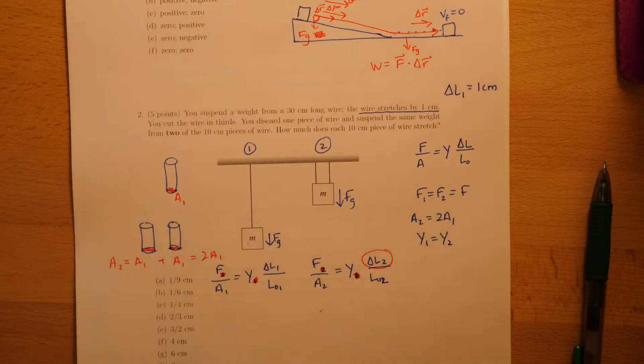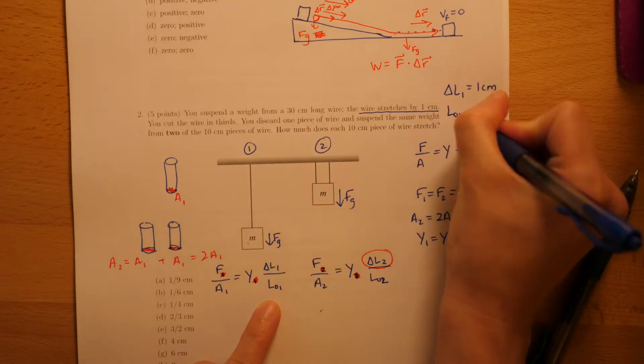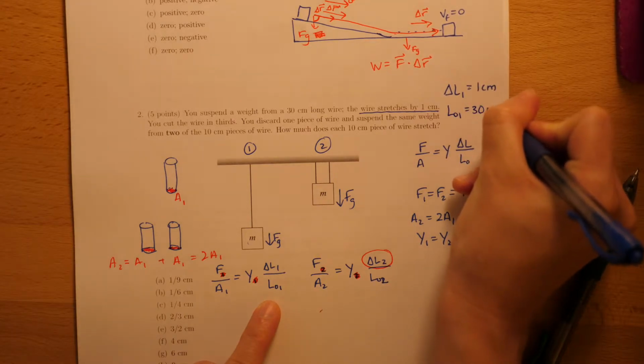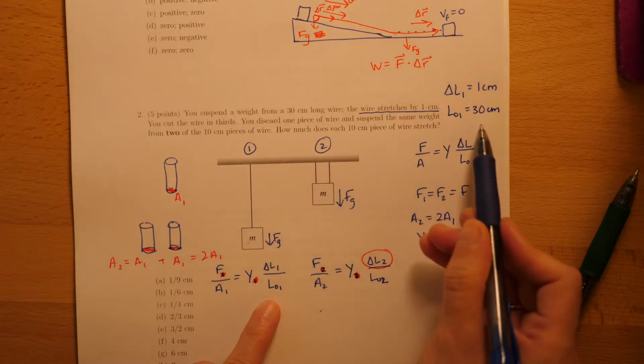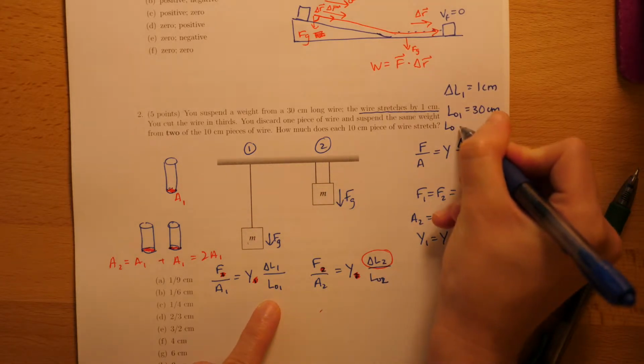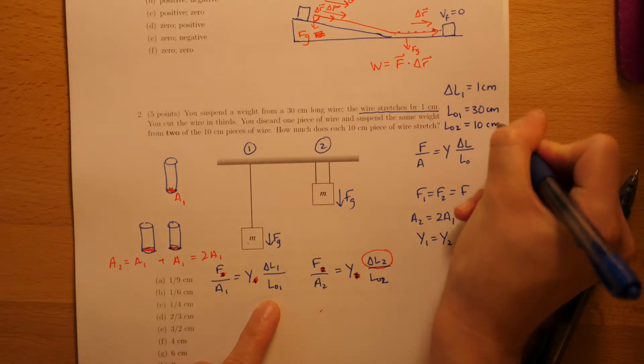So we don't know that yet. How about the original length? So the original length is 30 centimeters. And the original length of this is a third of that. So the original length for wire 2 is a third of that, which is 10 centimeters.